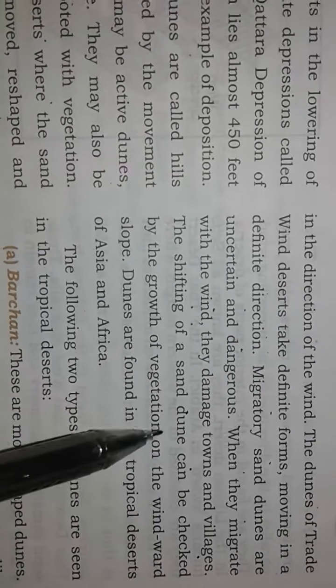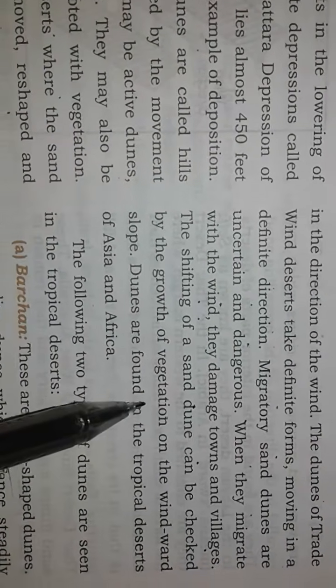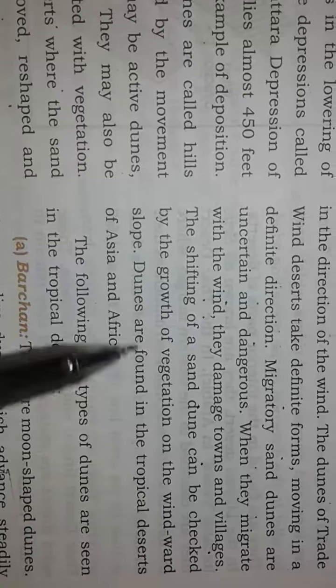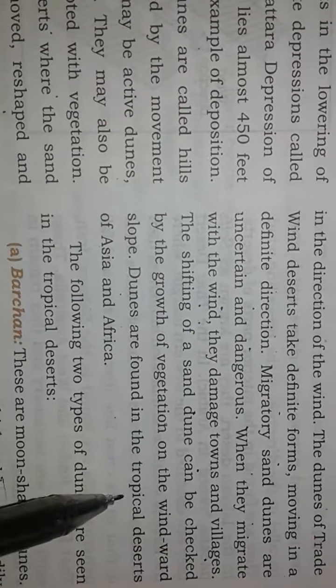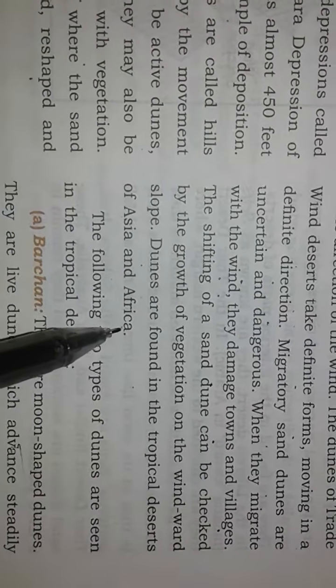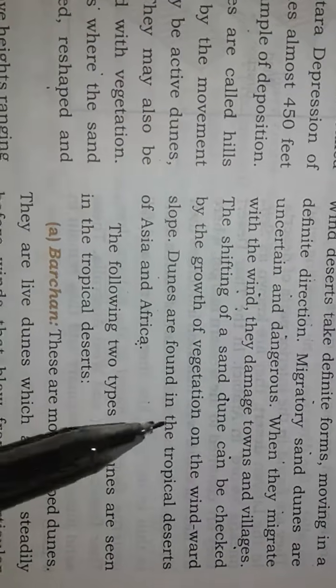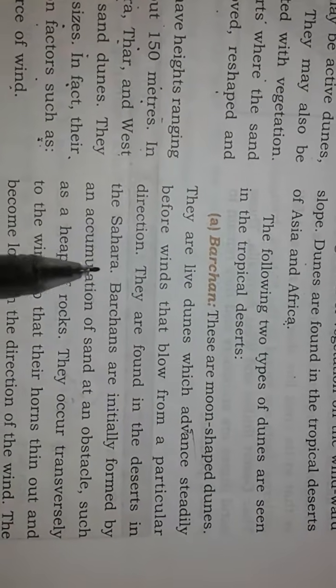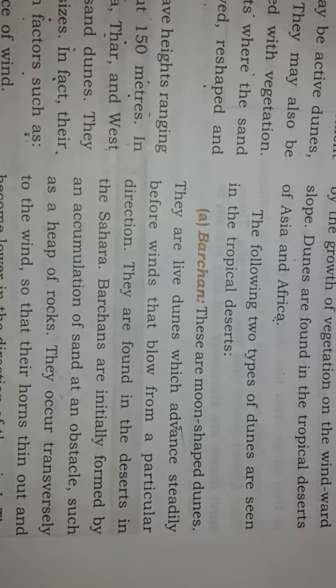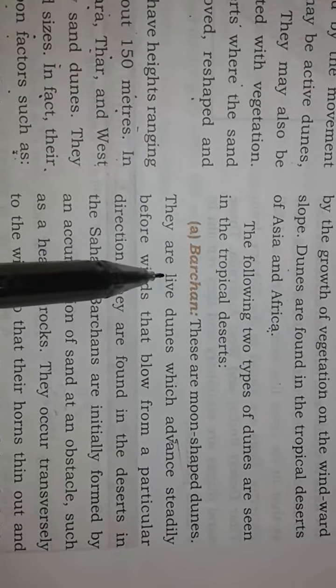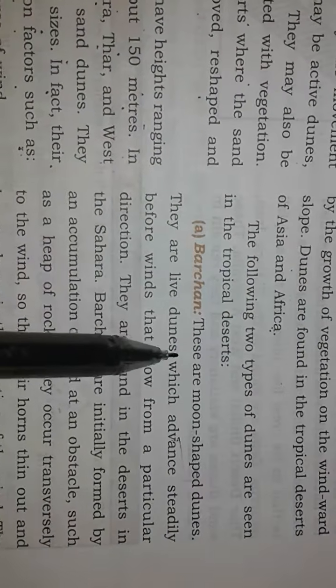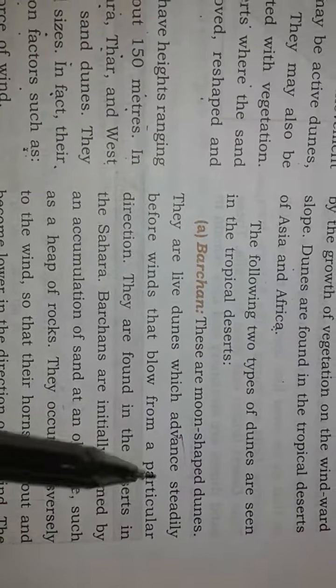The shifting of a sand dune can be checked by the growth of vegetation on the windward slope, and dunes are found in the tropical deserts of Asia and Africa. How can the sand dune movement be checked? By growing vegetation. The following two types of dunes are seen in the tropical desert. A question may be asked, children: what are the two types of sand dunes? One is the barkhans and the other is the safes, or longitudinal sand dunes.